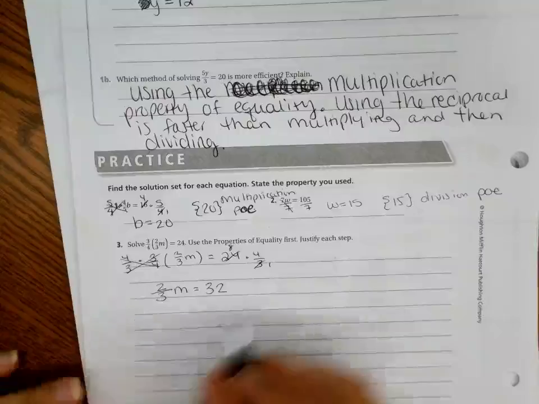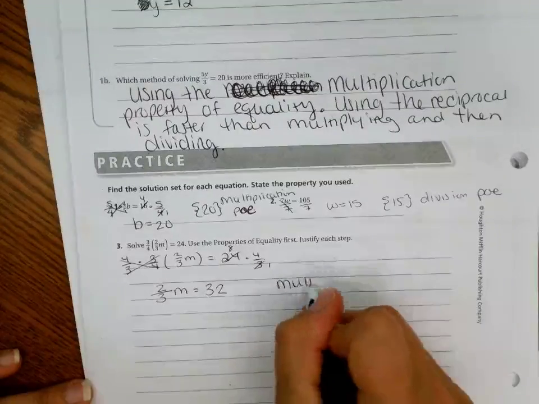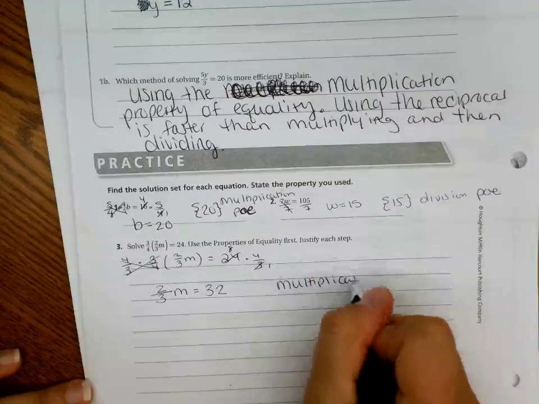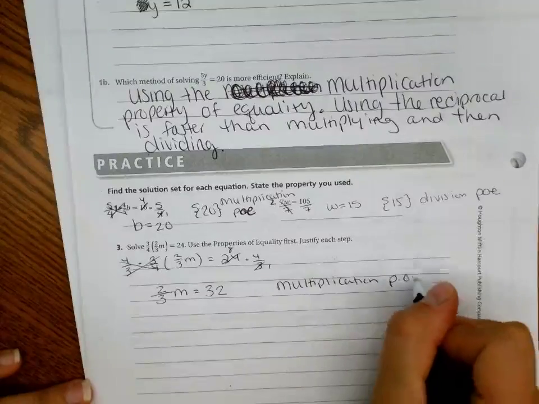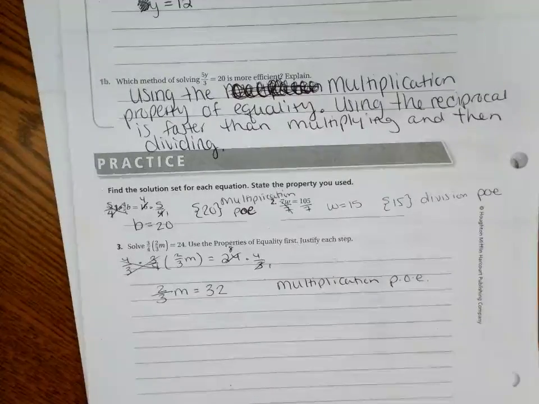And that is the multiplication property of equality, right? It's like the multiplicative inverse too, but same thing.